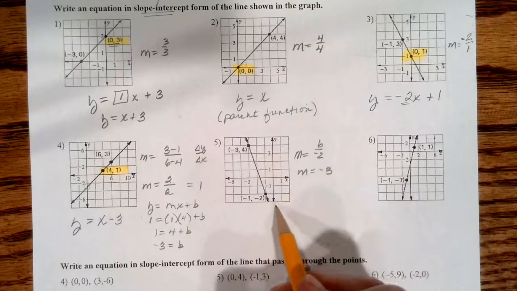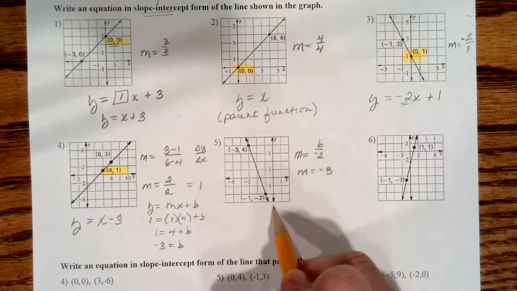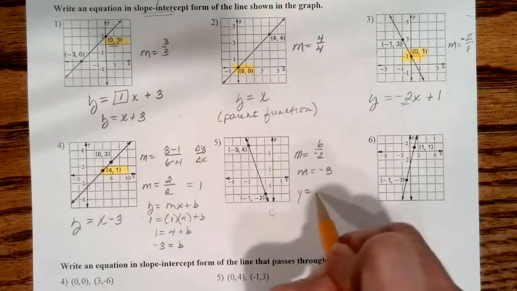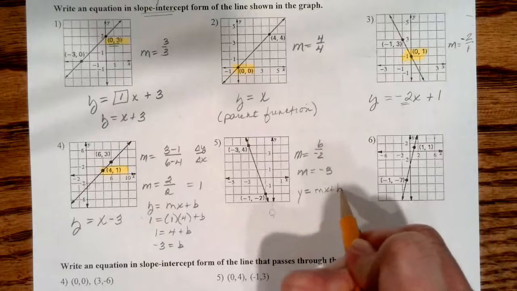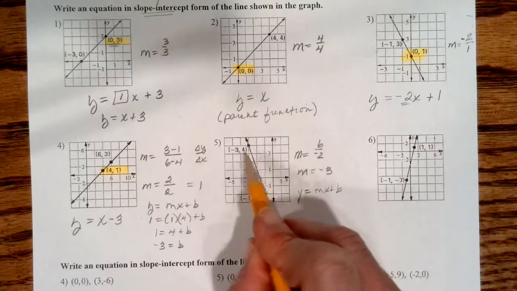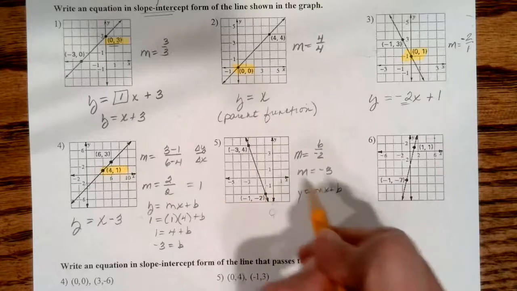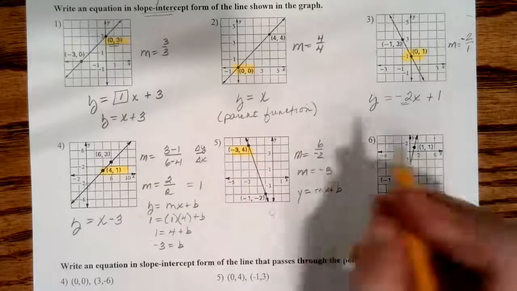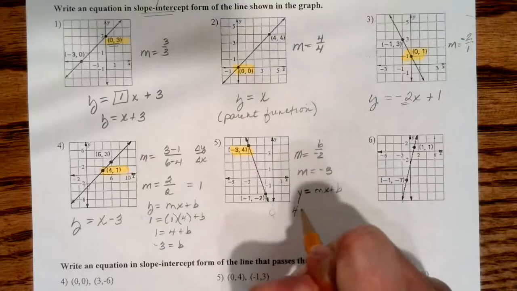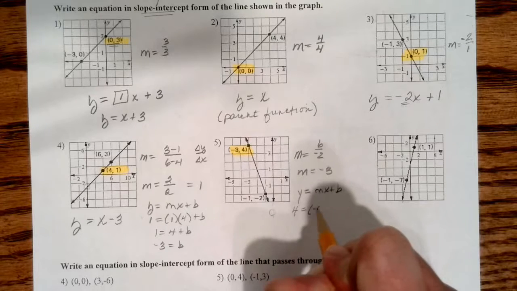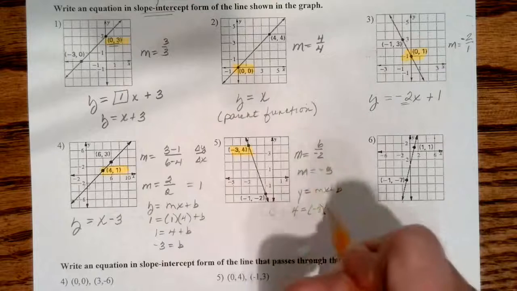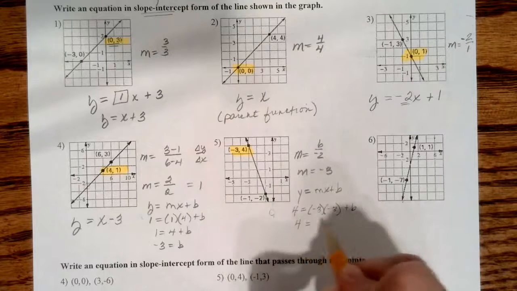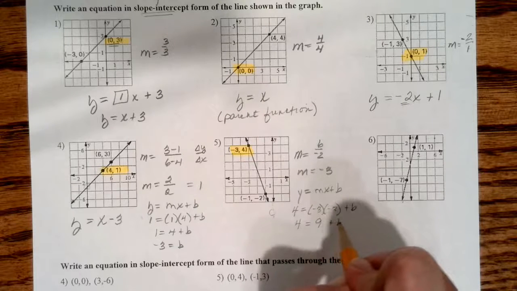When I want to find my y-intercept, I can tell it's going to happen sometime down here, so I'll have to solve for it. I'll use y equals mx plus b. I'll choose this point. So I'm looking at an output of 4 is the result of my slope times my x plus my b. My 4 is equal to positive 9 plus b.